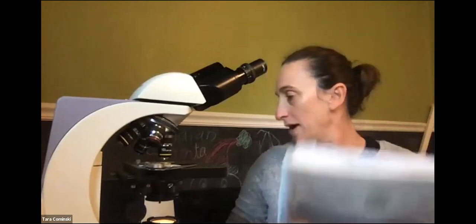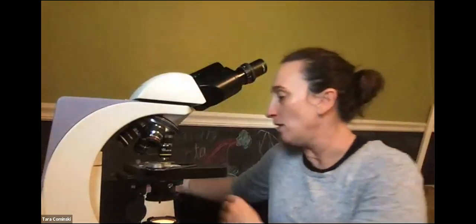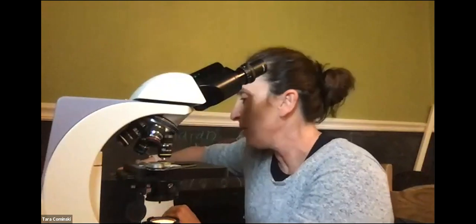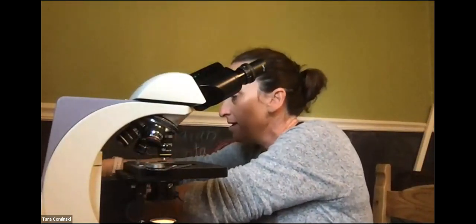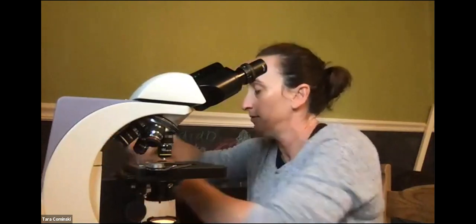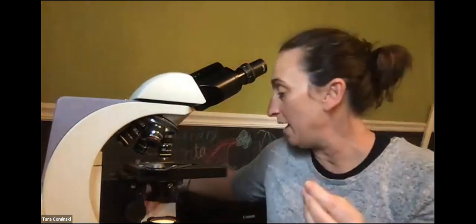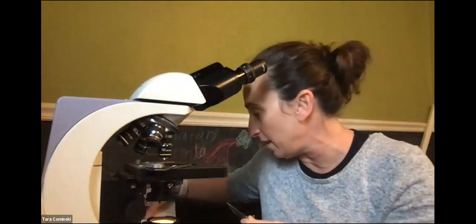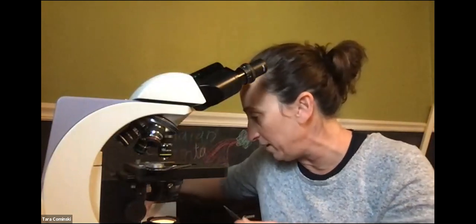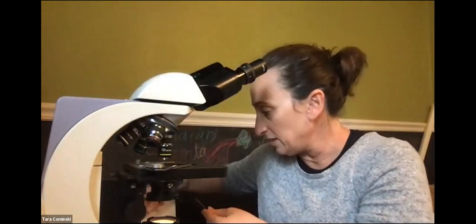I'm going to make a slide and show you how I make it, and then we'll look at it quickly to see what it looks like. If you want to make a wet mount or make a slide of anything, you just take a blank slide. I have a piece of stinky onion that I'm going to put on my slide.